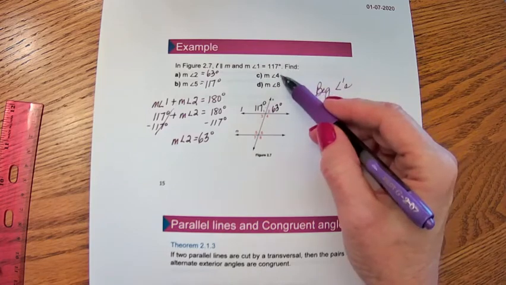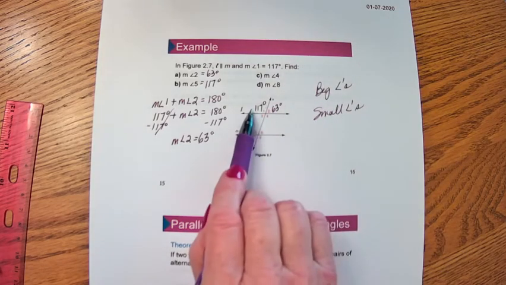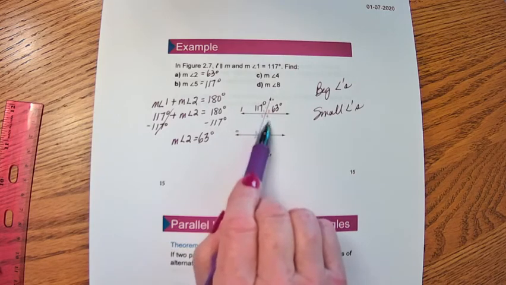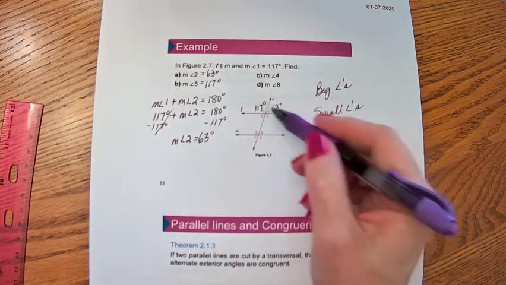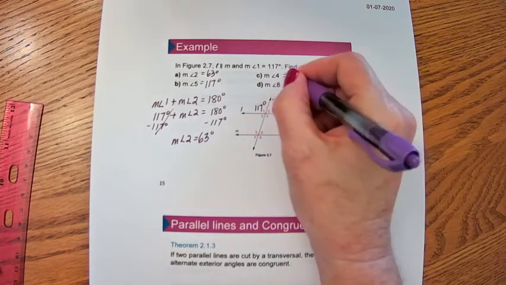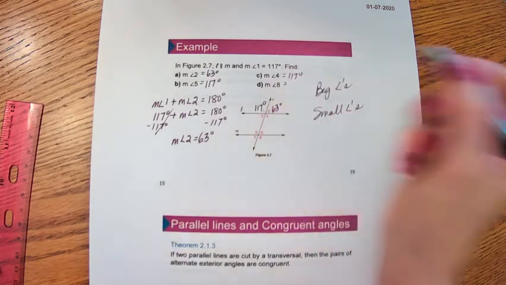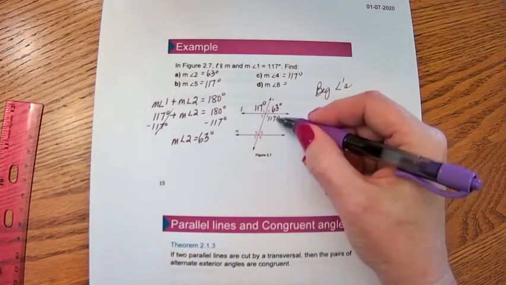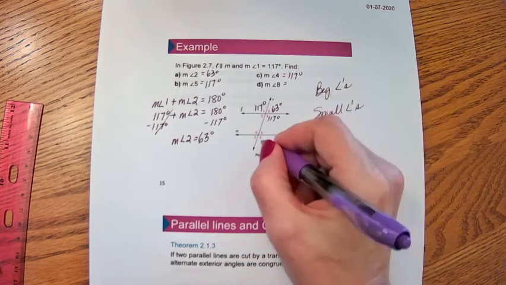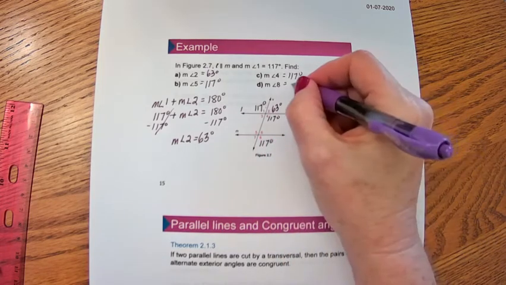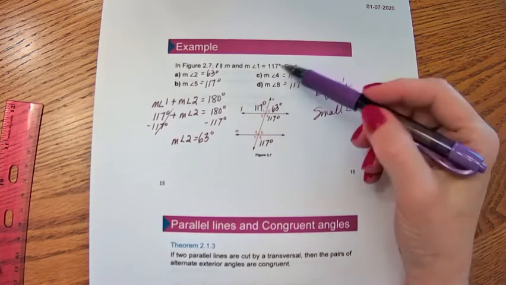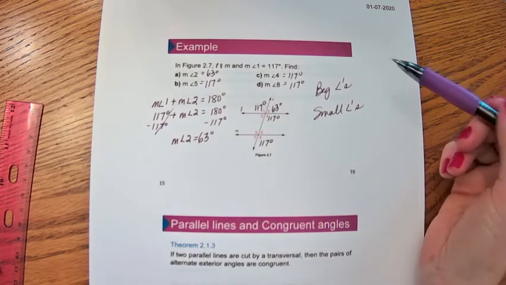What did they ask us for? They asked us for angle 4. Angle 1 and angle 4 are vertical angles. Intersecting lines create pairs of vertical angles, so the measure of angle 4 is 117. And if the measure of angle 4 is 117, that would mean the measure of angle 8 is also 117 because they're corresponding.